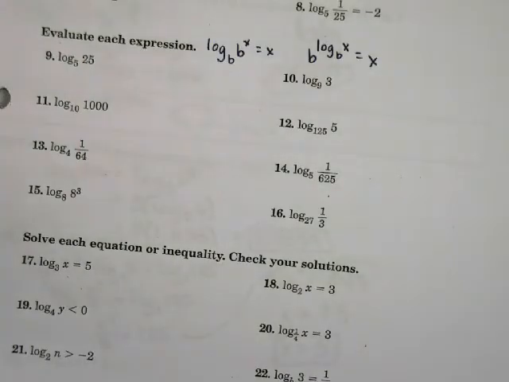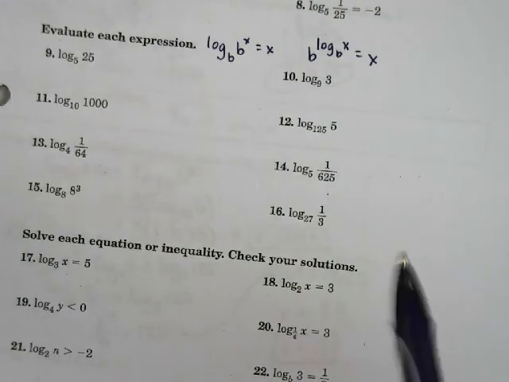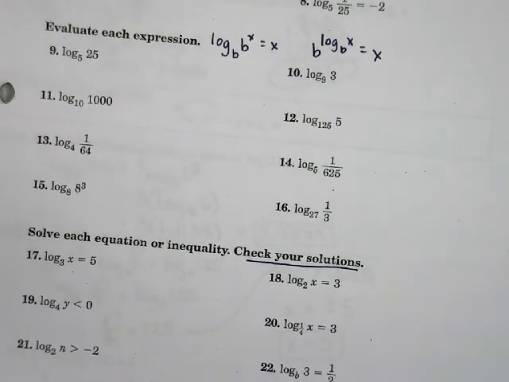Okay. So 9 through 16, you're just solving. You should get some sort of number there. 17 through 26, you're solving those, guys. If you have one log on each side, they can cancel. If not, you need to change forms and write it as an exponential. But you have to check them. Okay?